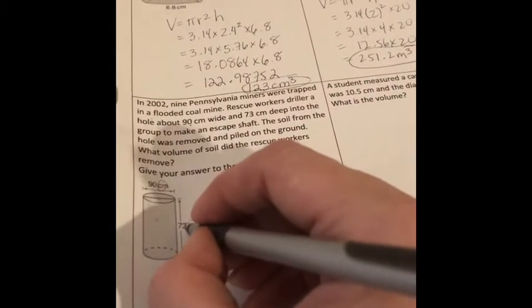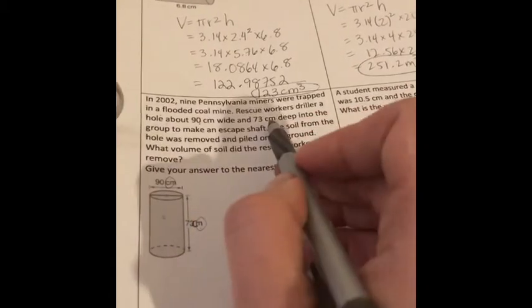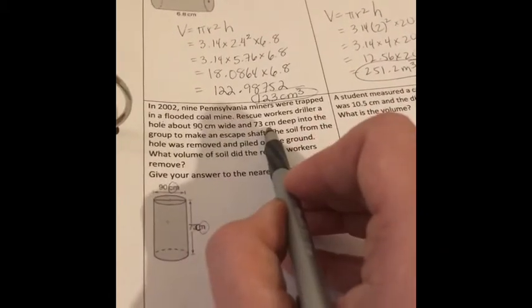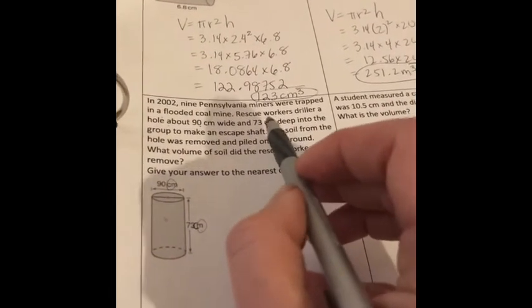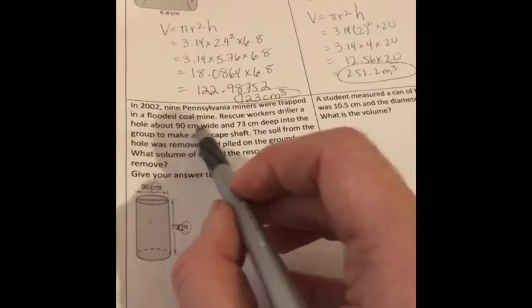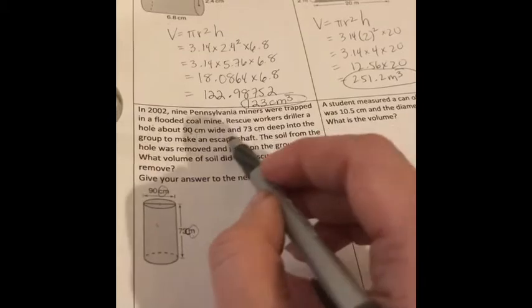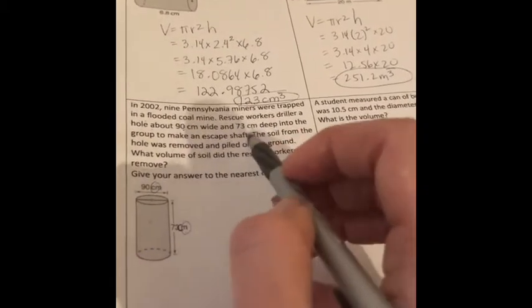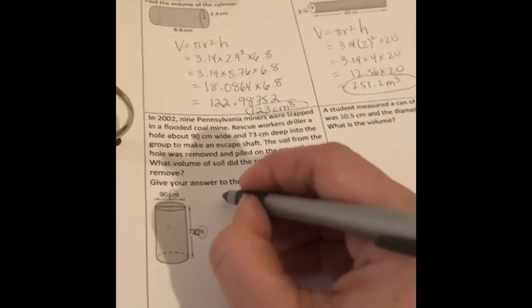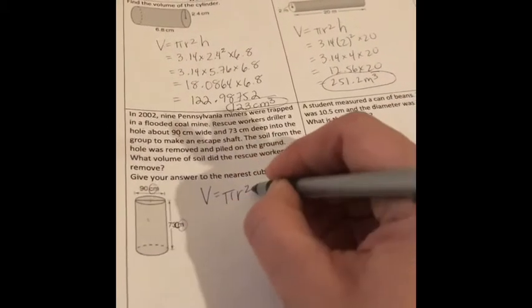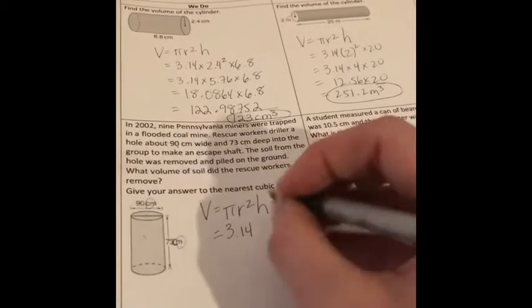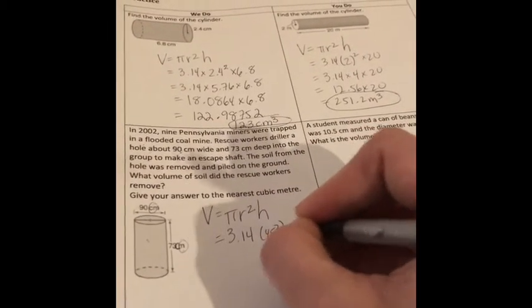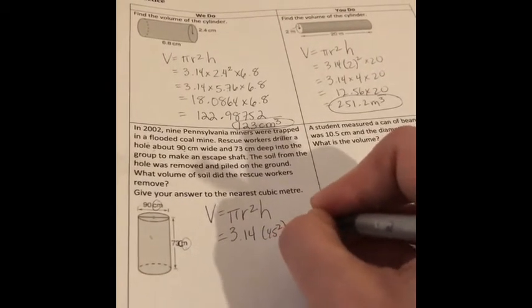I thought maybe it was different measurements, but it looks like from the question we've got centimeters and centimeters, so it won't have different measurements here. We don't have to change anything. If this was centimeters and this was meters, we'd have to change them to both be the same units. So again, our volume is going to be pi r squared h. So we get 3.14. Radius wouldn't be 90. This is the diameter. We do 45 squared, and we multiply by the height of 73.